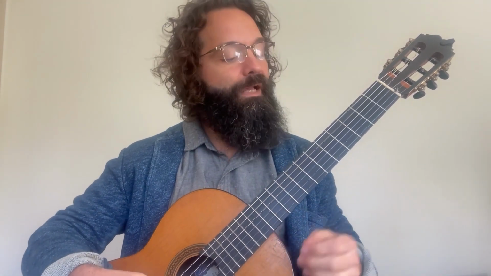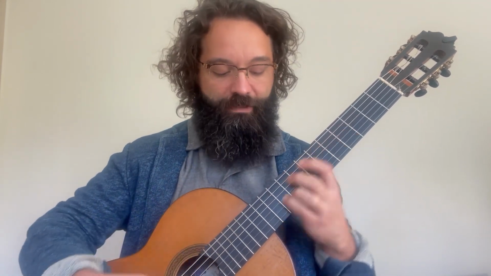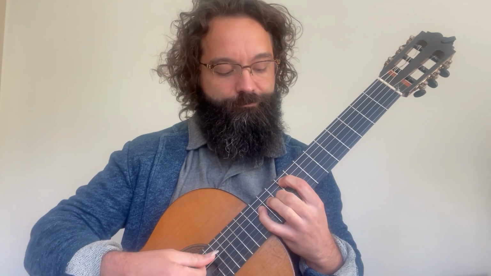I just listened to it and was like, oh, it's more like this. But I was thinking beforehand, just from memory, that I'm playing that, but also I'm playing E flat. So I'm playing this F sharp I was playing here, but I'm also playing E flat.